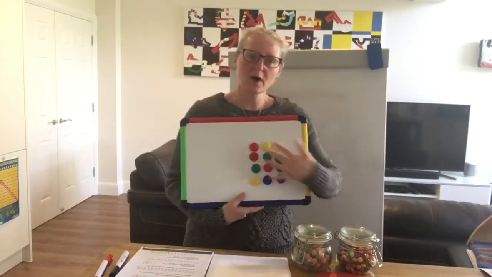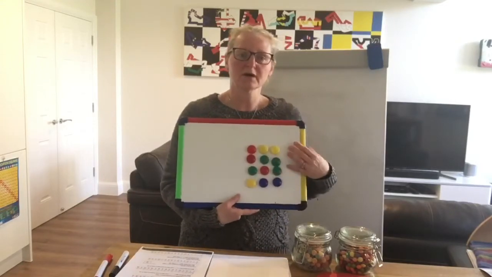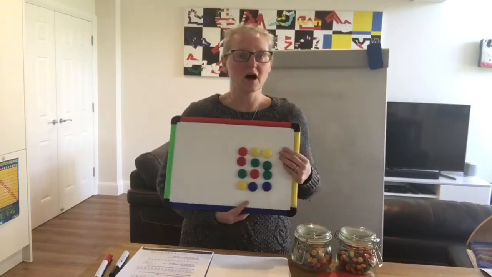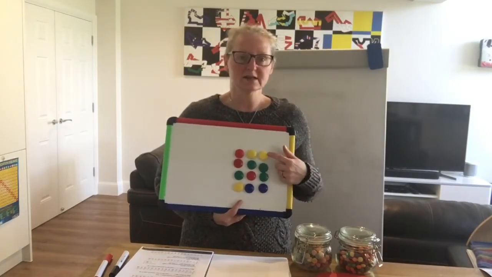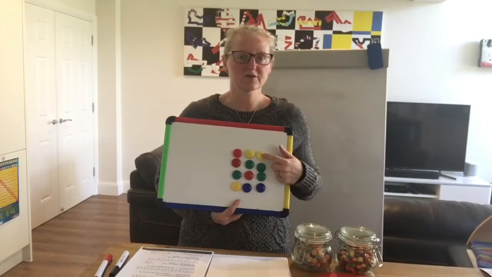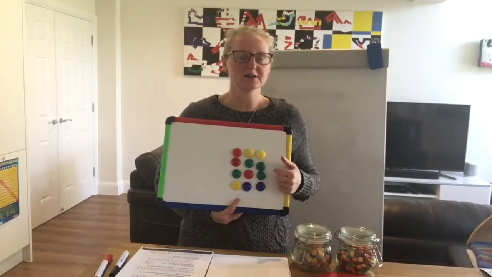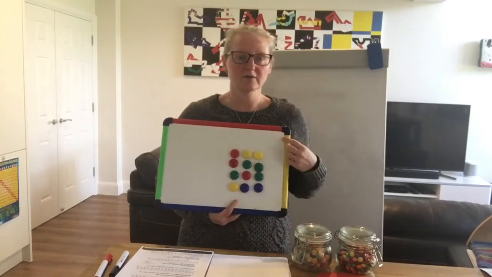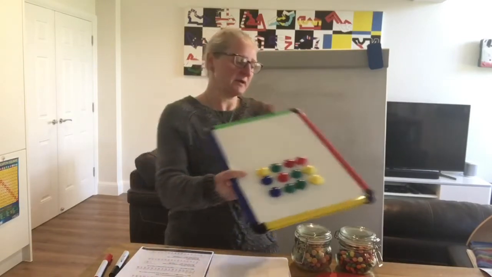So you can see when we have these arrays, when we order numbers in an orderly fashion like this, then it is important that we can count up in. So for instance, I can count up in threes, 3, 6, 9, 12 to get to my answer, or I can count up in fours, 4, 8, 12. But it is important to count up in numbers.